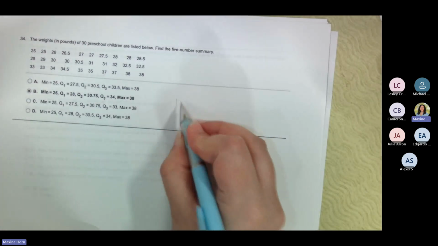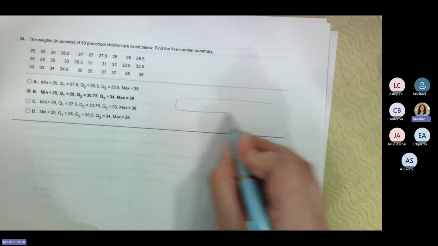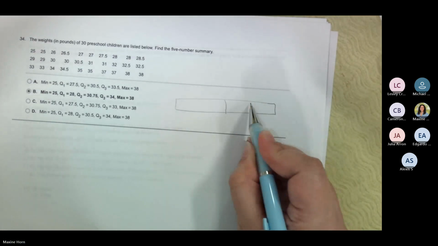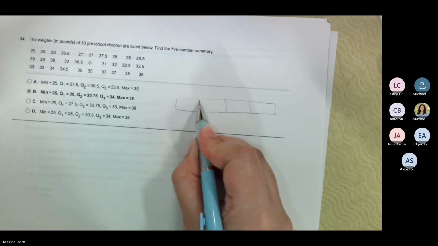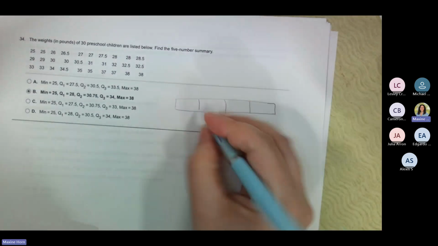The weights in pounds of 30 preschool children are listed below. Find the 5-number summary. Okay, the 5-number summary. So let's talk about that. If you have all your data and you divide it into 4 sections, and each section contains 1/4 of the data, the numbers that separate them are your quartiles.